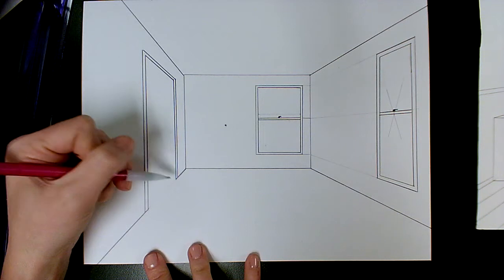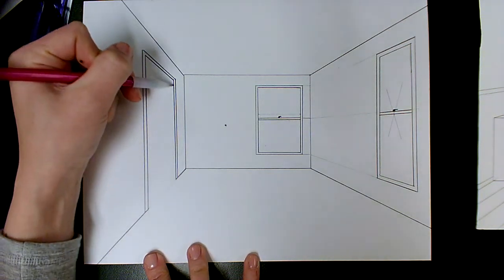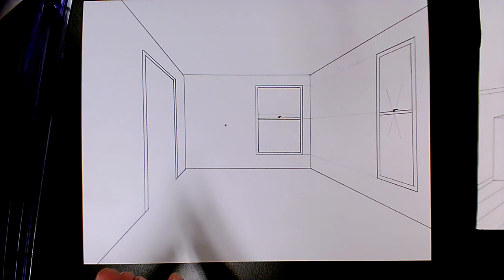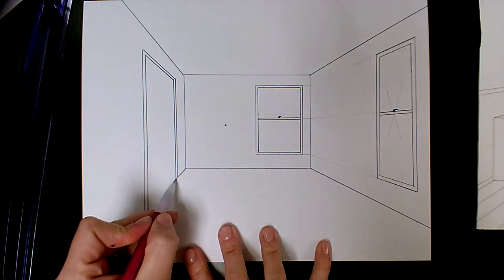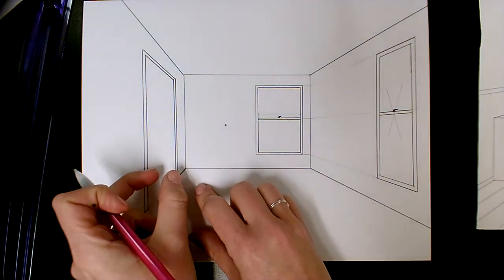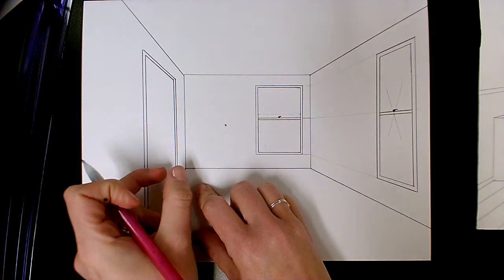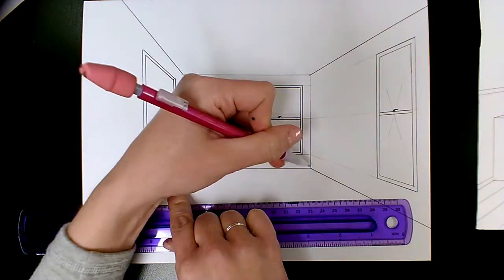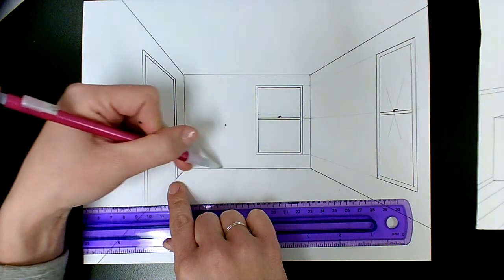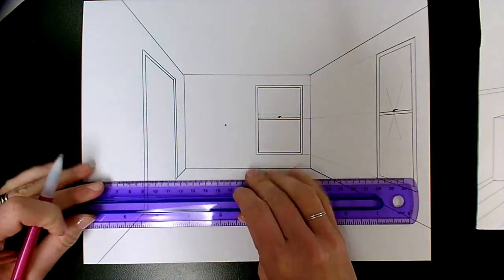Now, as of right now, what I have is a paper thin wall. If you notice, there's no thickness to it. So I want to give this some depth. So if this wall is going to come and then turn and have a thickness, sort of like the thickness of a door jamb, when it makes that turn, it will become, again, a horizontal line, just like the back wall.